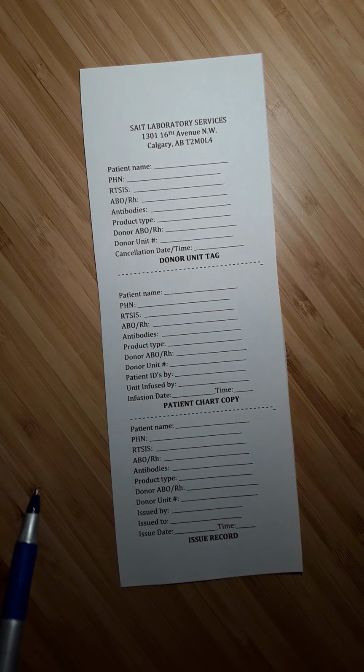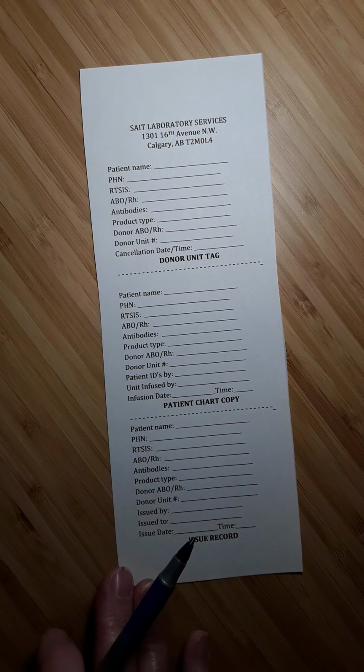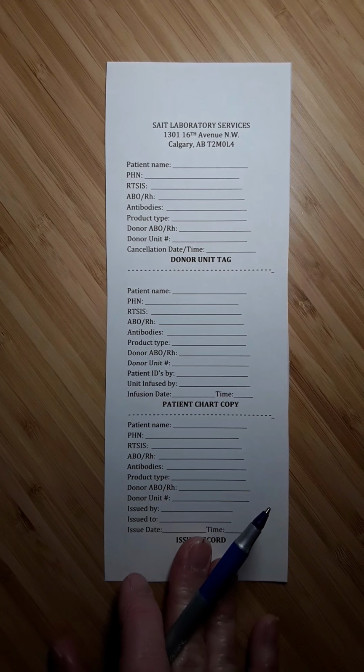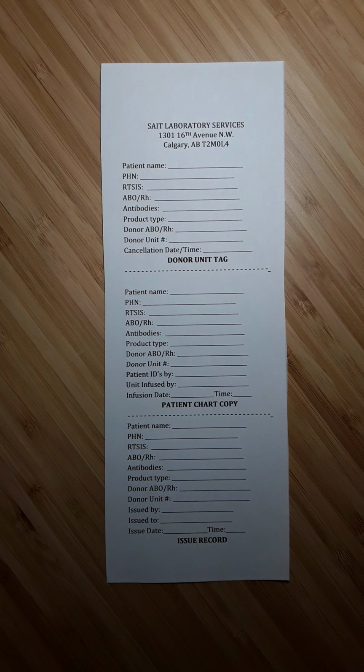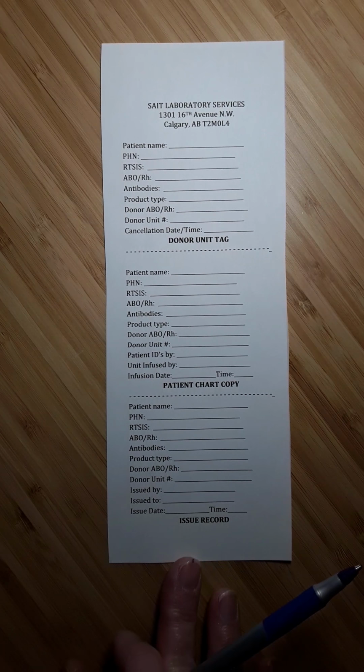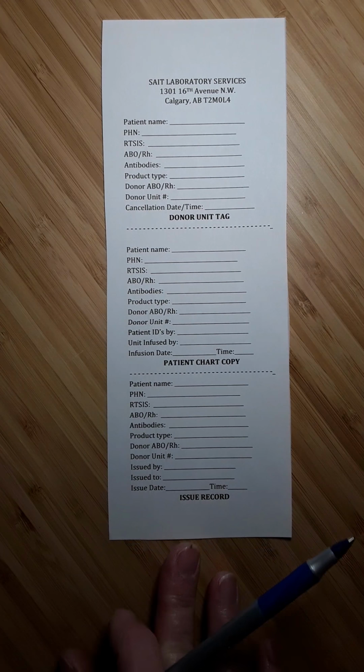Now, when you do a cross-match on a patient in the Millennium system, it will automatically generate a tag on your tag printer in your transfusion medicine department. Here at SAIT, we don't have a tag printer, so we make our tags manually. But this is a very, very similar tag to the one that prints on the tag printer.